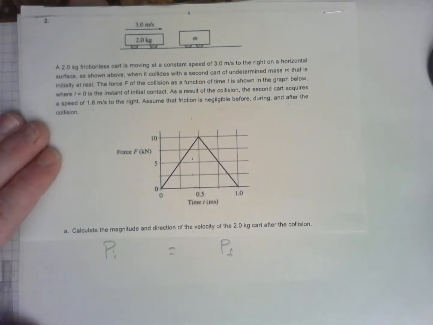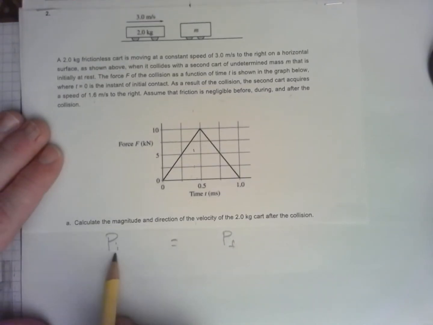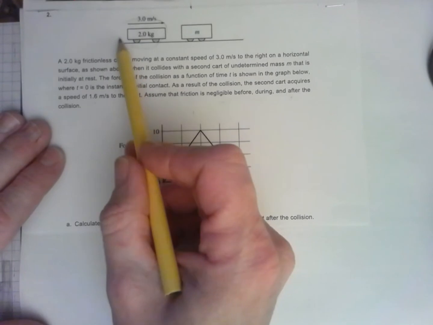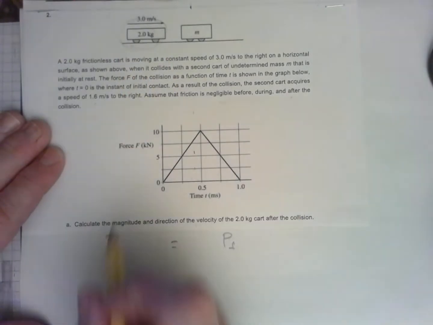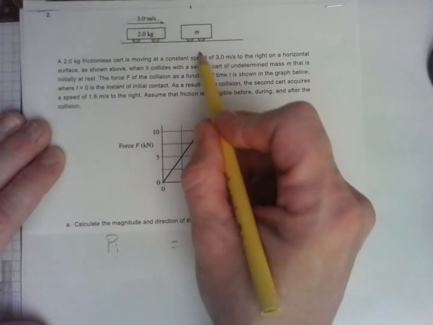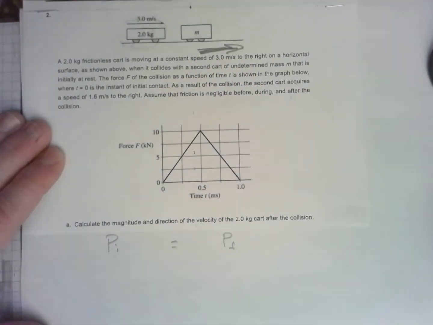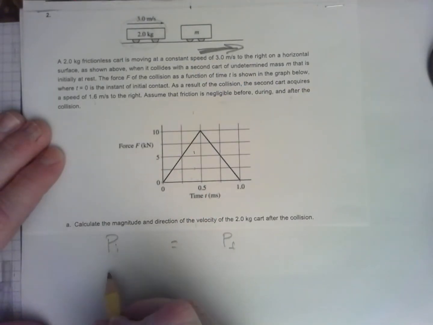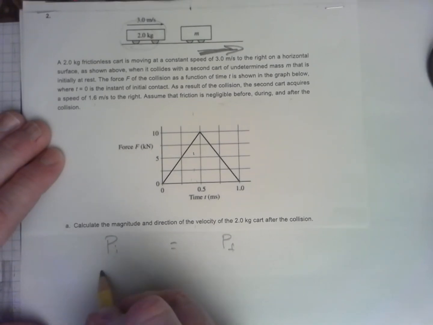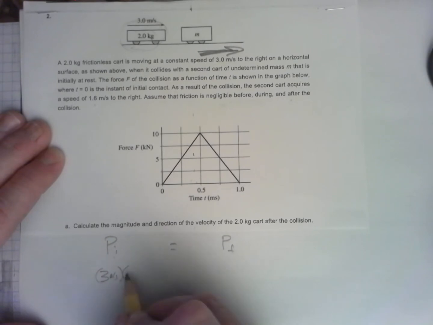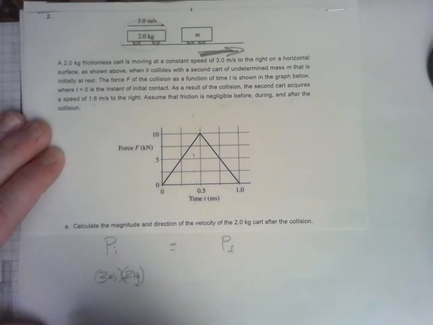So the issue is there are more variables here. In the beginning, there is just one object with momentum, the 2 kilogram cart. Its momentum, we'll say positive, is 3 meters per second times 2 kilograms.